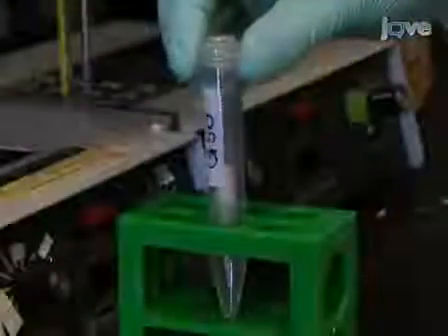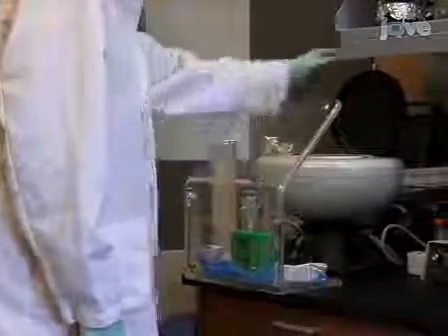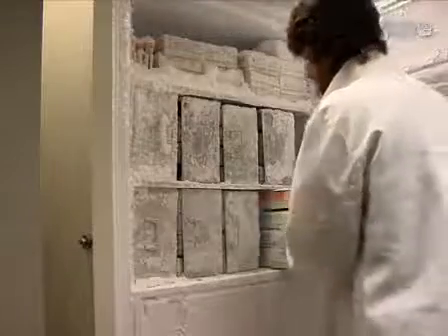Remove unincorporated nucleotides and other small molecules by spinning through a G50 column. The RNA is then concentrated by ethanol precipitation, washed, and resuspended. After determining the concentration by scintillation counting, dilute the RNA to 50 nanomolar and store in 5 microliter aliquots at -80 degrees Celsius.